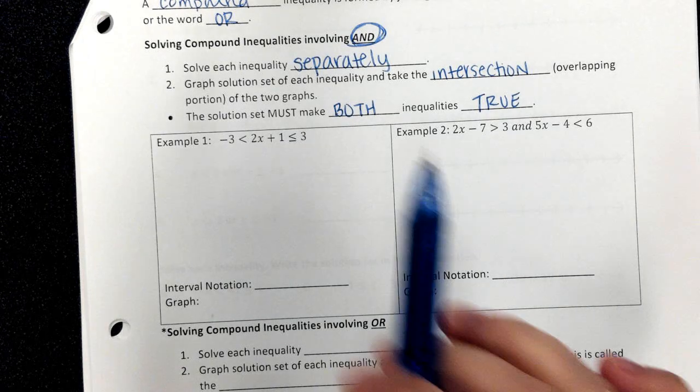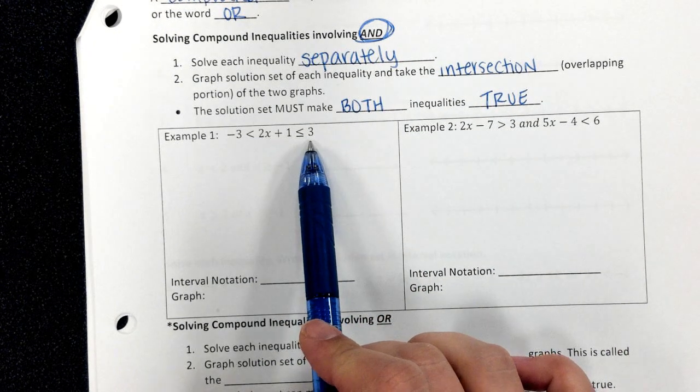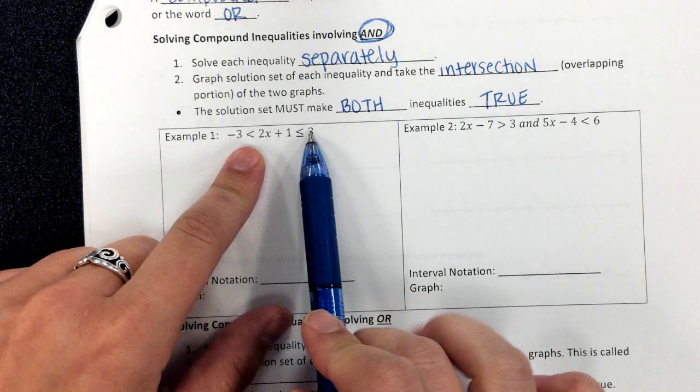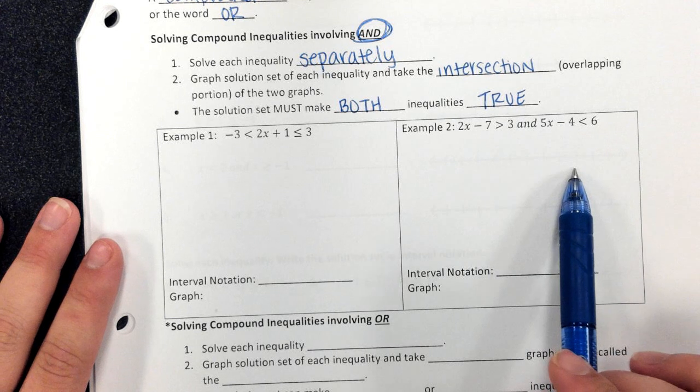So how do I know this is an and statement? Because they're facing the same direction. My inequalities are facing the same direction. Example number 2, it says the word and.